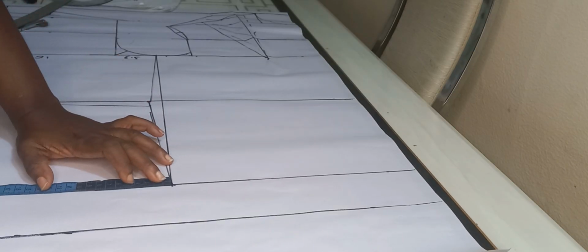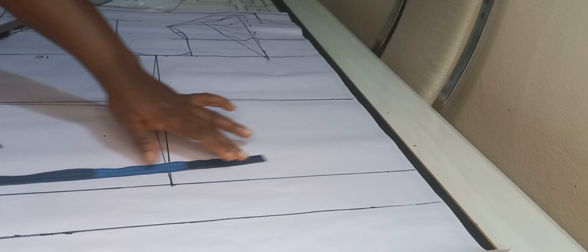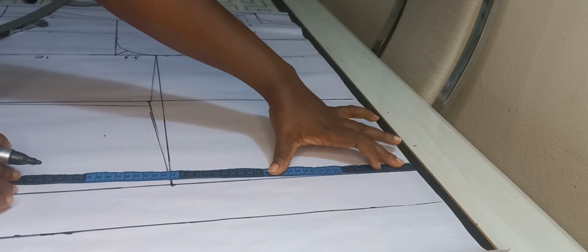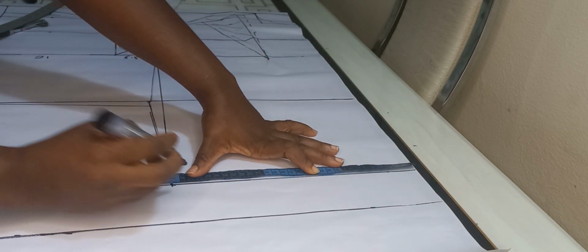So 1/4 of my hip is 28, because my hip is 112 divided by 4 is 28. Then if you add 3 to 28, it will give you 31. Look at it here. You understand?